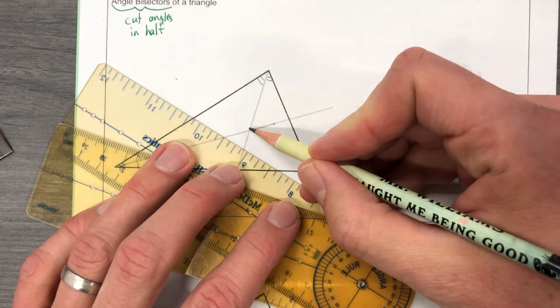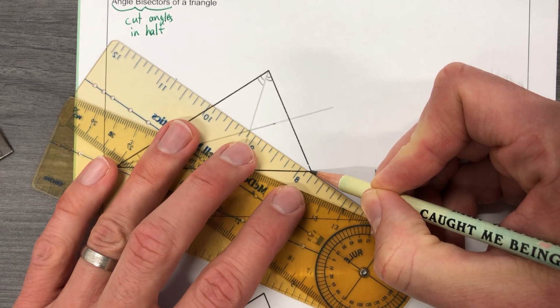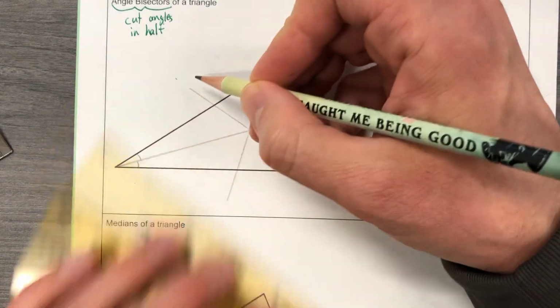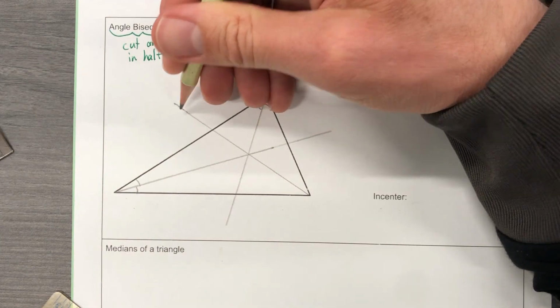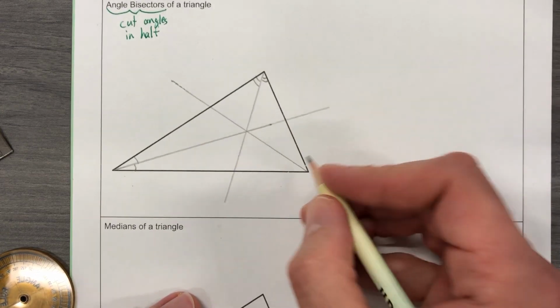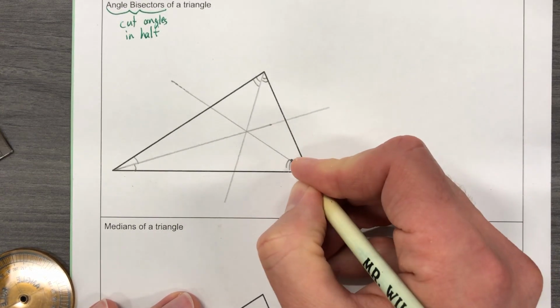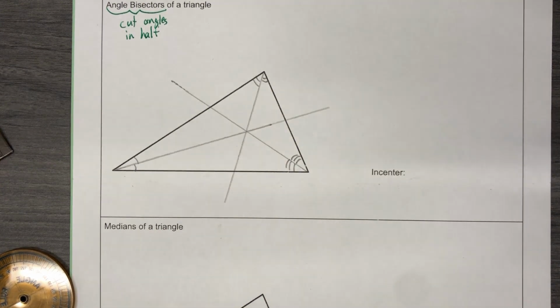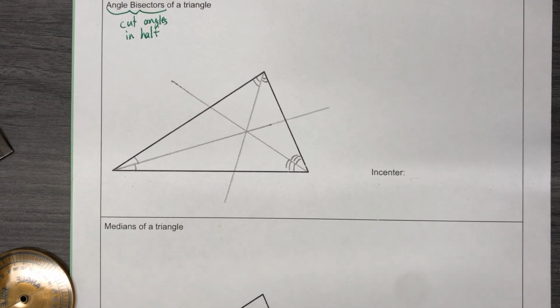All right, so I'm going to try to engineer this just right, because here's the point. Actually, for real, here's the point of concurrency. So they should meet all at one point. So if you're just kind of eyeballing it, that's totally fine. But if you're eyeballing it, they should still meet at one point. So force them to meet at one point. And that point is the point of concurrency. There we go.